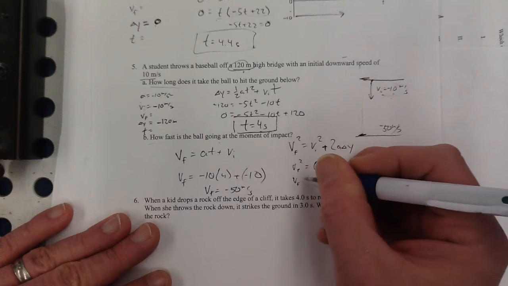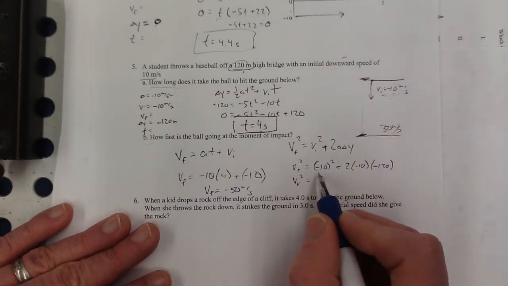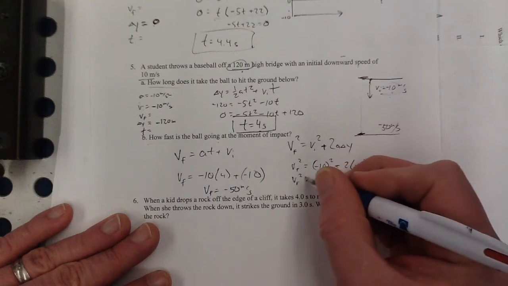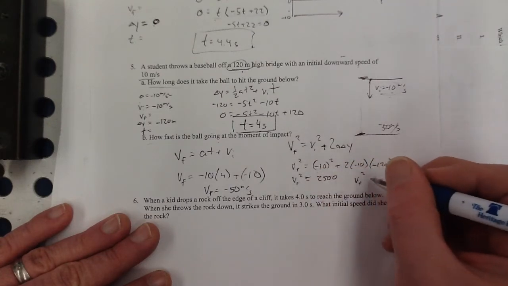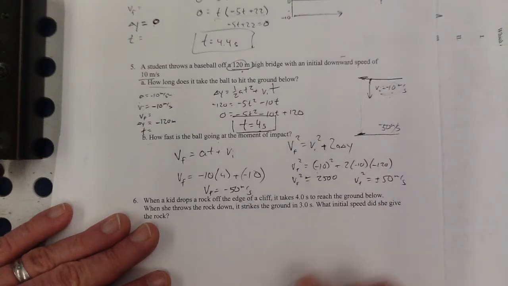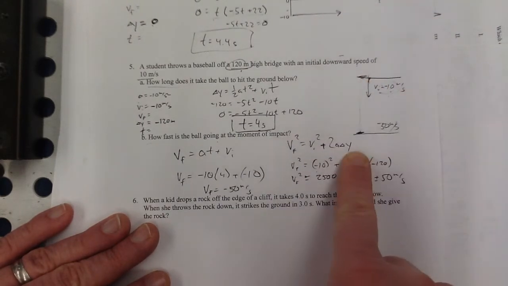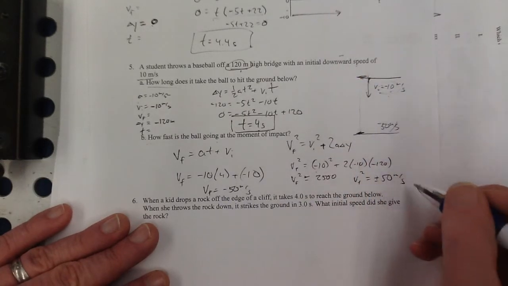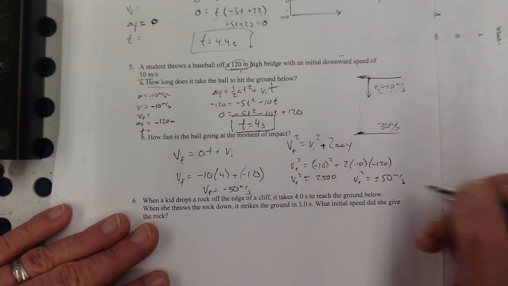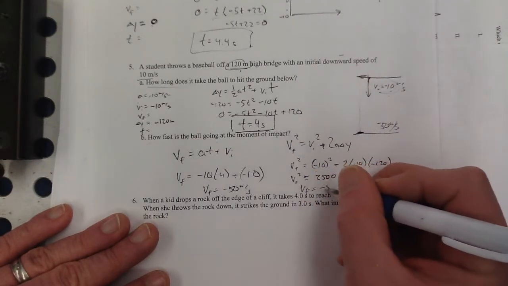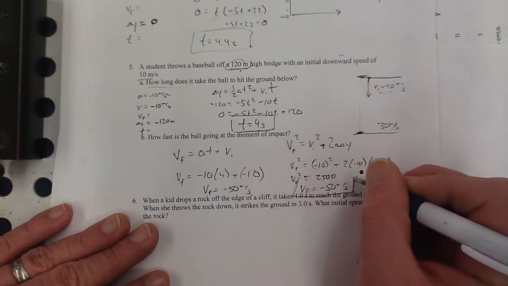So vf squared is 100 plus 2400, that's 2500, and the square root of that is 50. Put the plus or minus sign on there because it could be plus or minus. We know that it's going down, so it must be the minus. So whichever way you do it, you get the same thing.